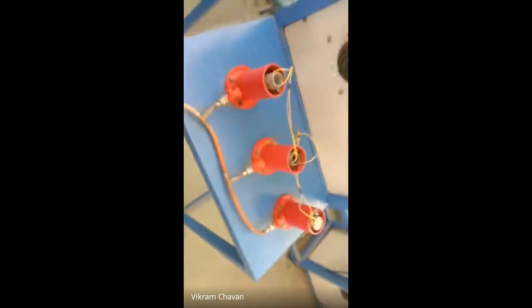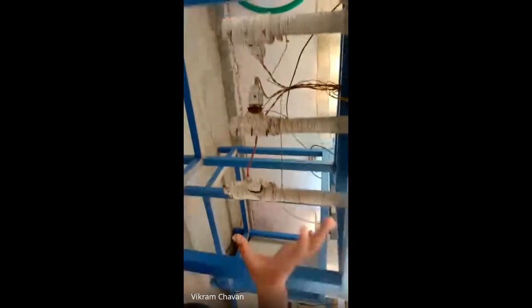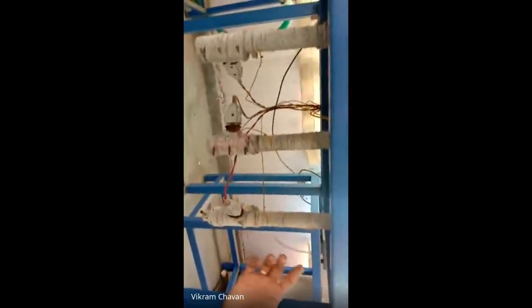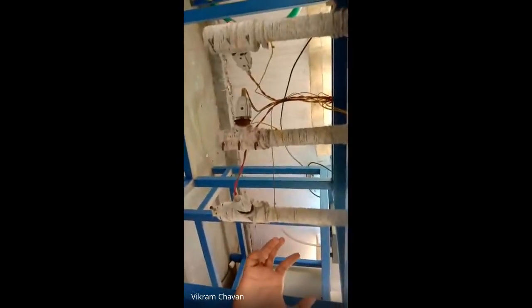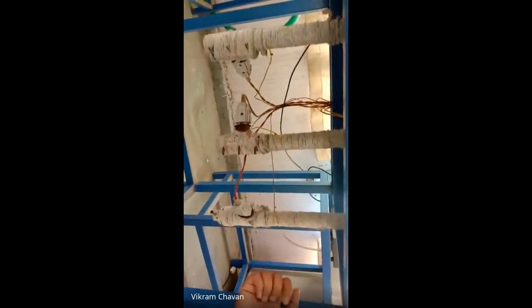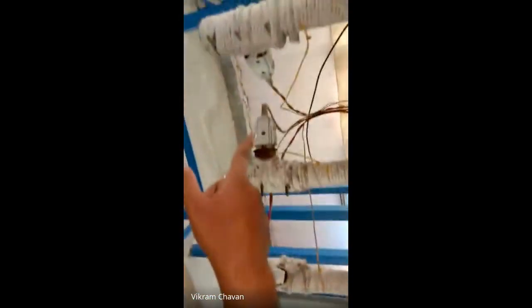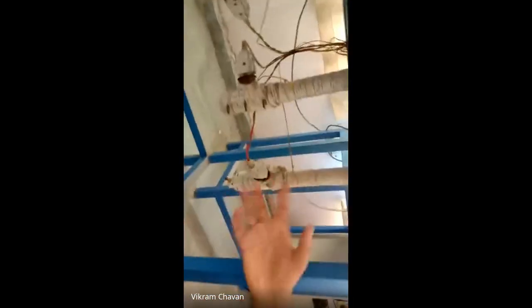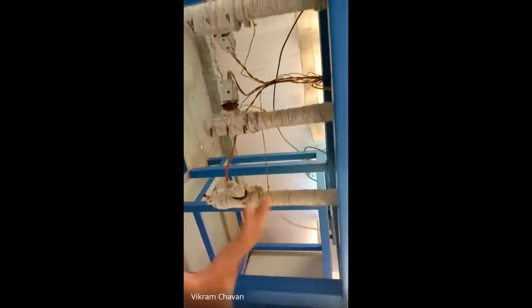At the bottom side of these three pipes, they are covered by asbestos rope, which avoids heat loss from the surface to the external environment. On each pipe, heaters are provided: the first heater, second heater, third heater. Three heaters are provided on each pipe, and the same amount of power supply is provided to each pipe.